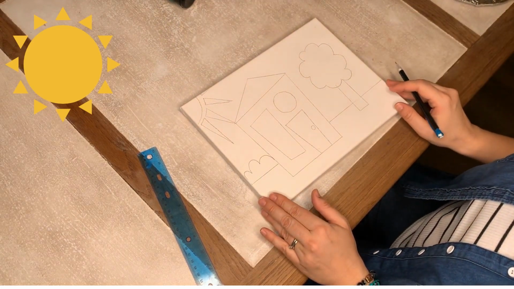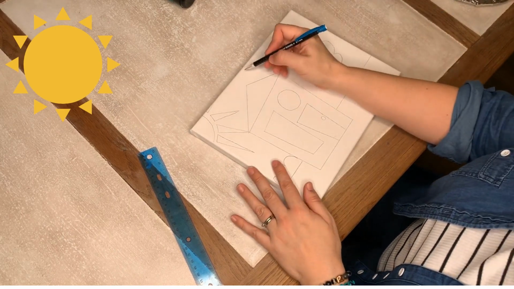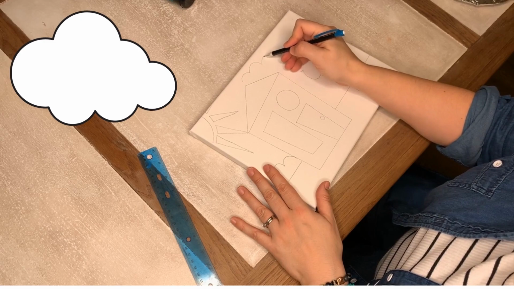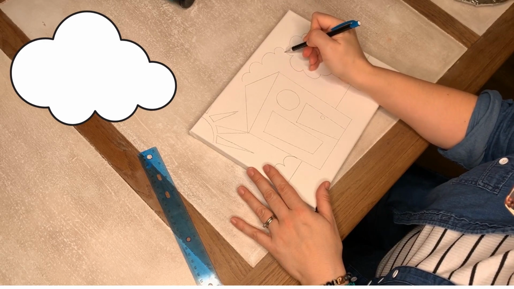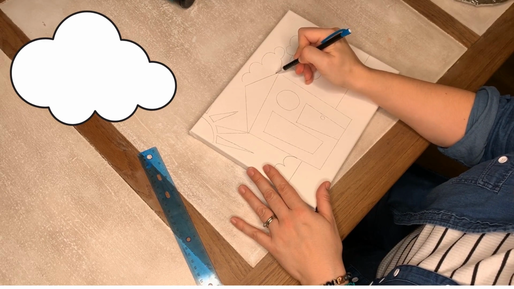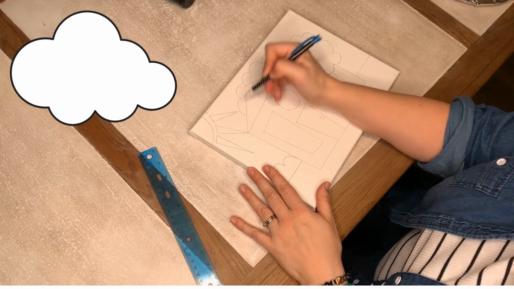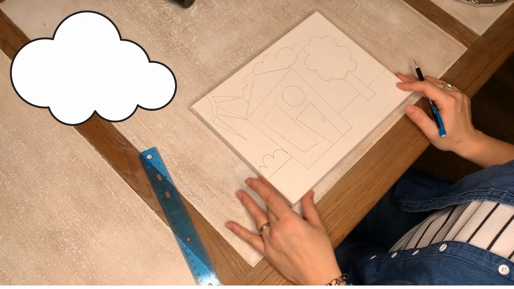Okay, so there is a sun. You know what I'd like? Like a nice big cloud. I love to paint clouds. That's one of my favorite things to paint. If you see my paintings, oh, that's my favorite thing. There we go. There is a cloud.